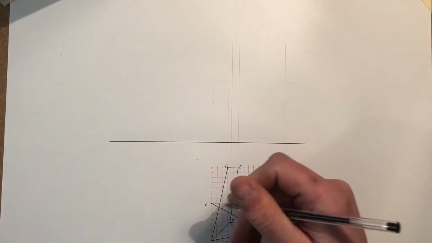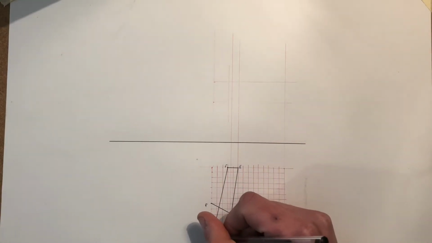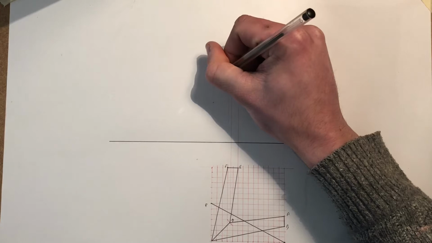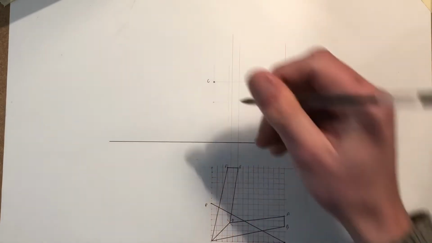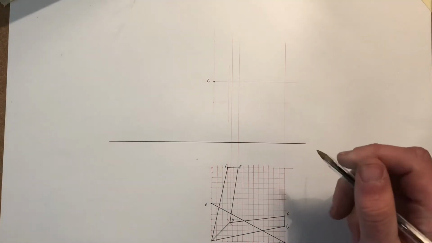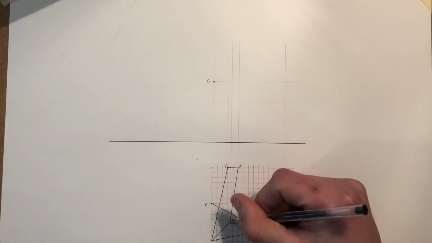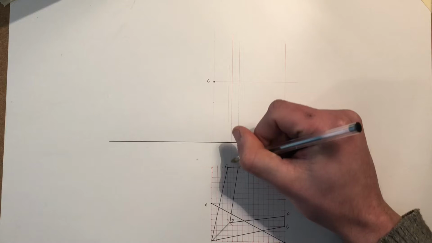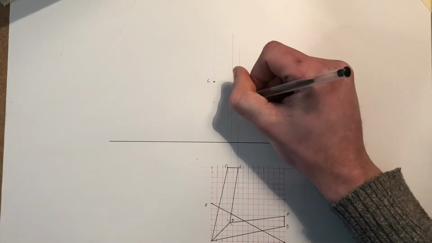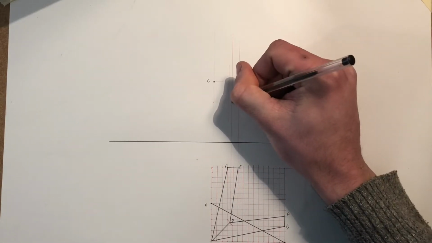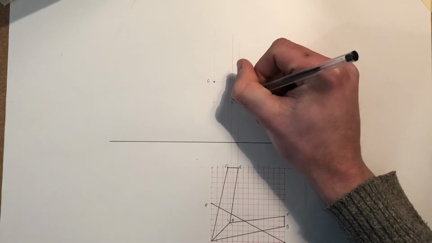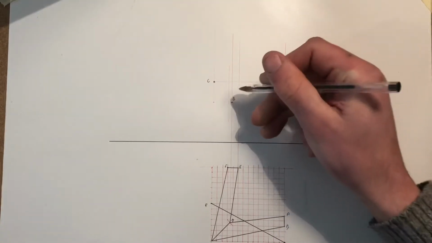Okay, so look at my drawing there. This corner here is up highest. Okay, so that's going to be that corner. So that's going to be C. Okay, this middle point here, that's B, and that's up at this height. Okay, so that's CB.